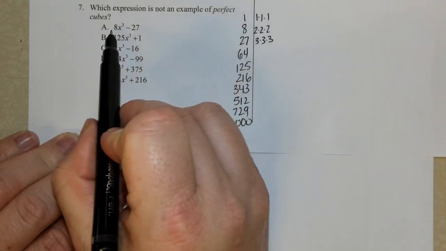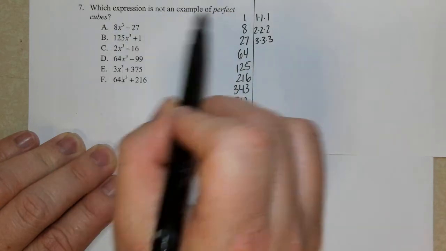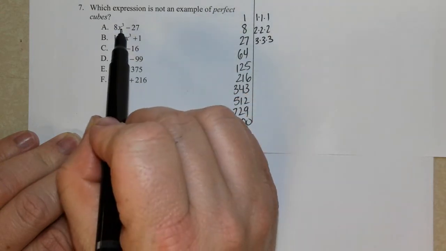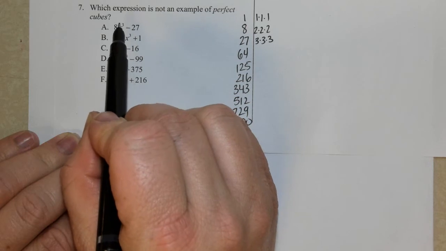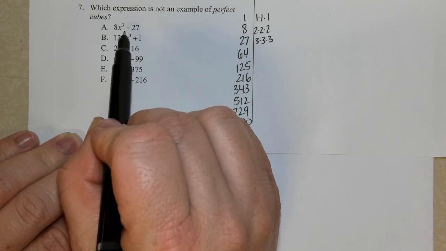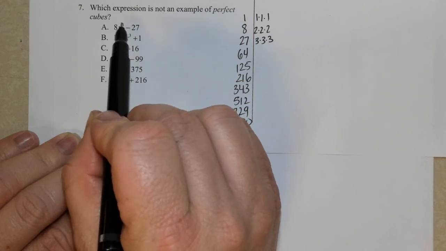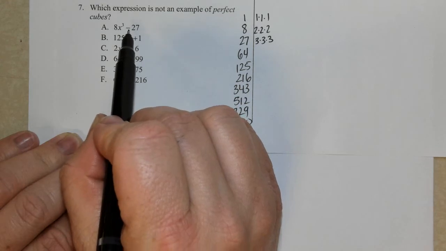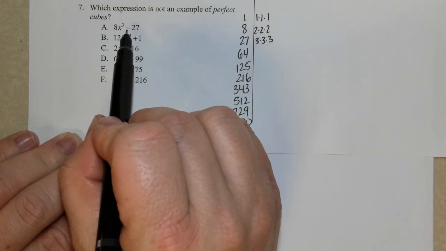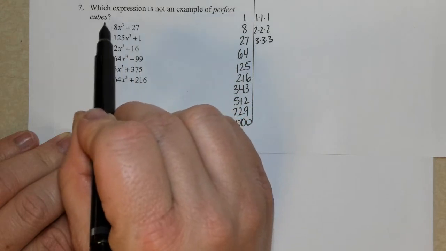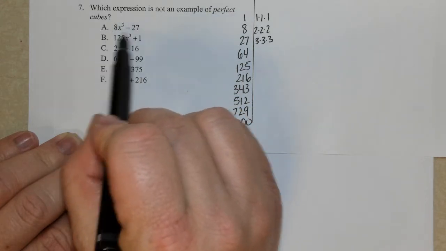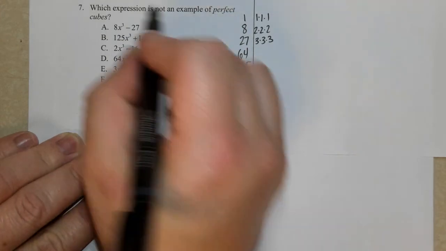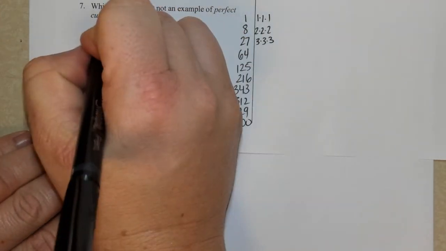So, do we see an 8? Sure do. Do we see a 27? We sure do. Do I have something where the exponent on the variable is a multiple of 3? Yep. It doesn't matter if it's addition or subtraction, because remember, it's the sum or difference. You can have adding or subtracting, and you could still factor this. Okay? So this is an example of a perfect cube. So I'm going to cross it off because it says which ones are not.